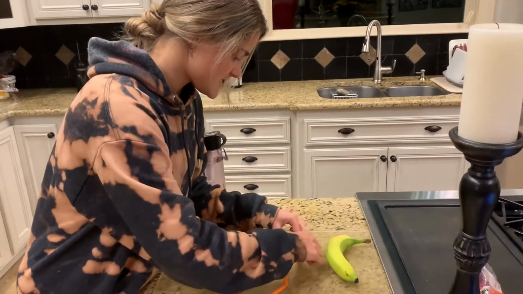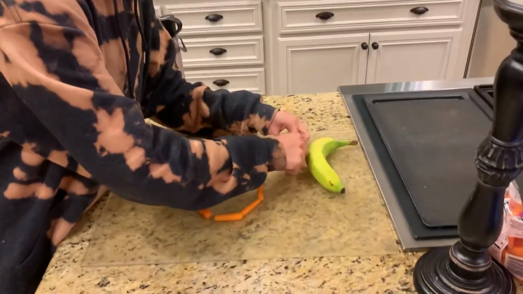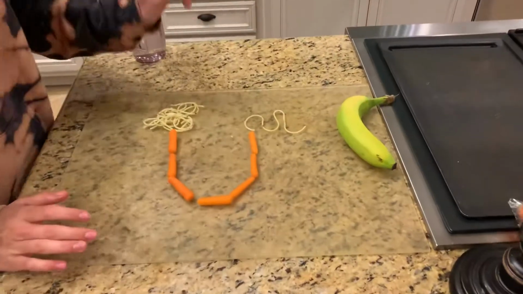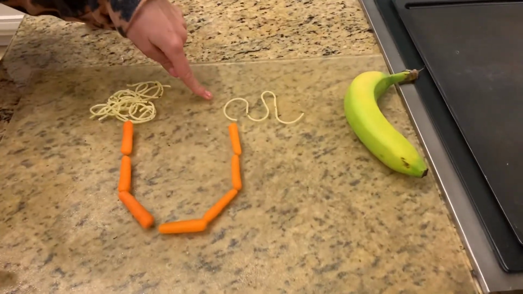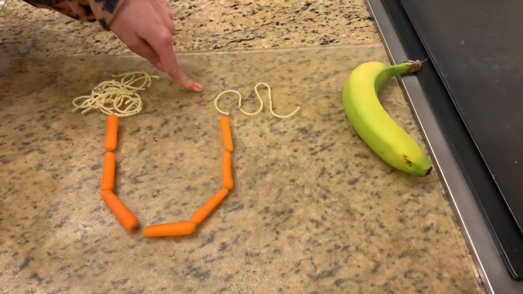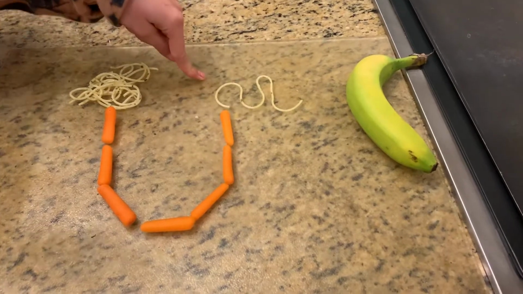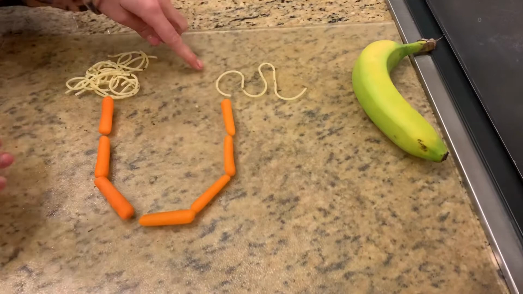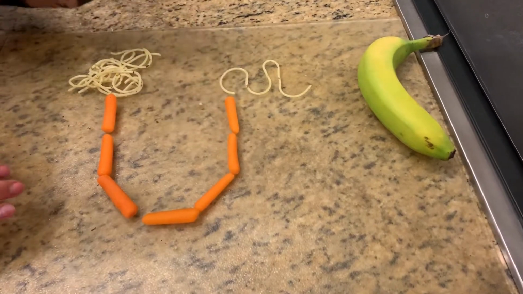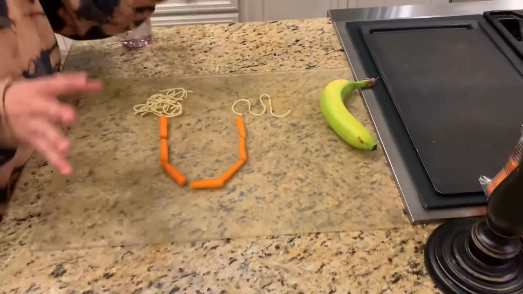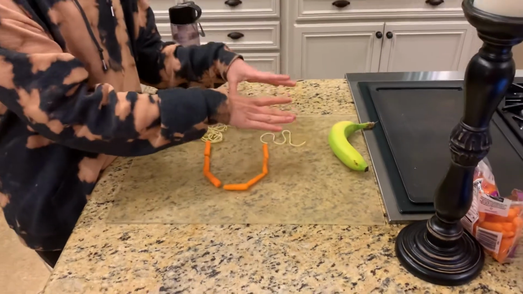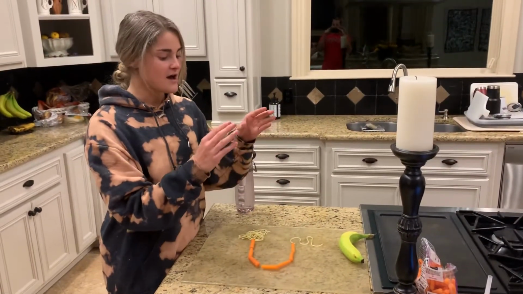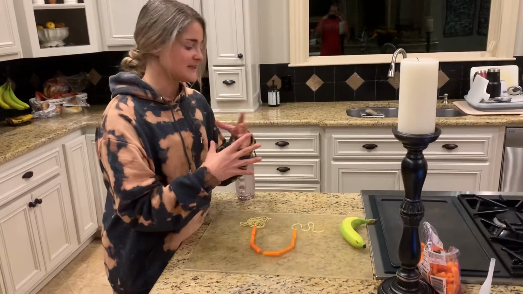So now I'm going to take my spaghetti. I'm going to make a little coiled thing. We'll get there in a second to the banana. But this right here is actually going to be my distal convoluted tubule. And here is where almost all the urea is filtered and a lot of reabsorption and secretion happens. So at this point in our distal tubule, the process of filtration is pretty much complete.